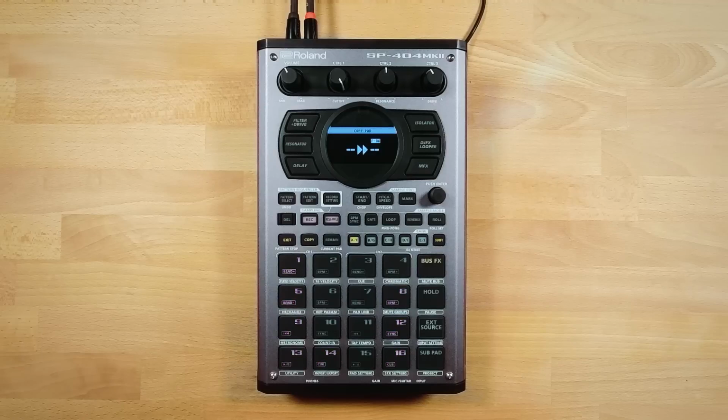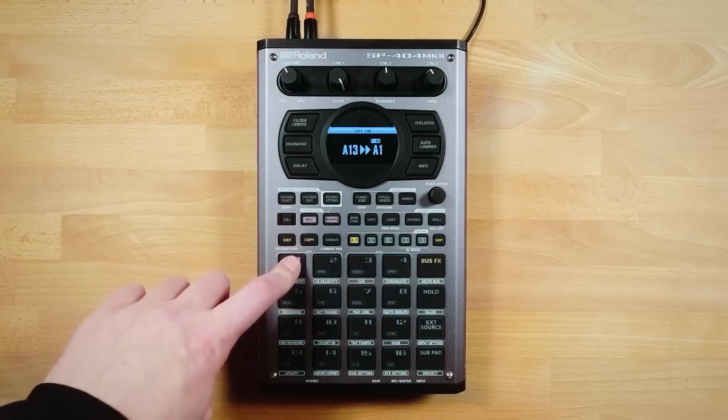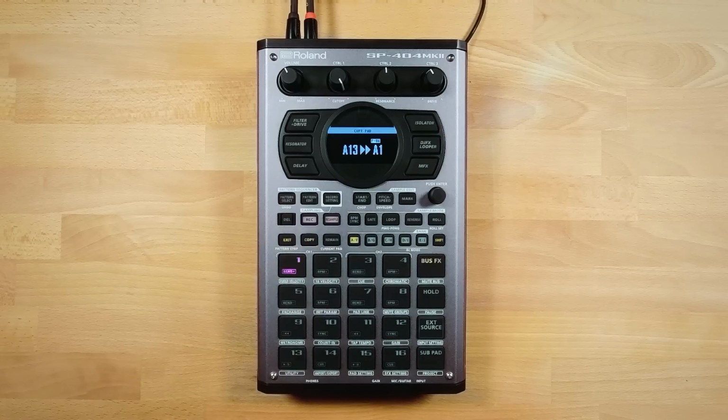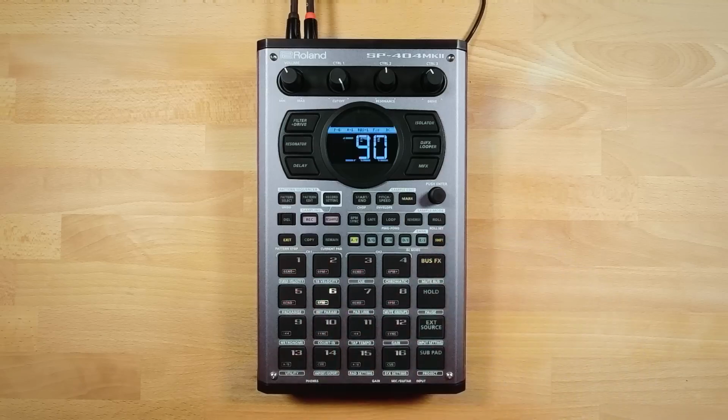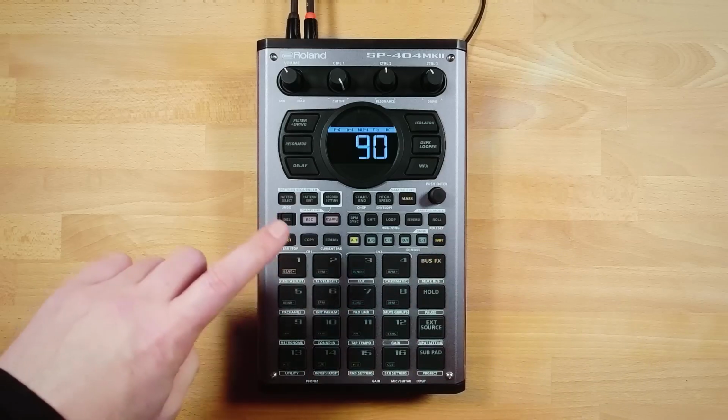So now I choose my sample, I'm going to choose my kick drum here, and I'm going to choose that to go to A1 in project 6. Then I'll just press copy. Now if I go to project 6, on A1 we have the kick drum.